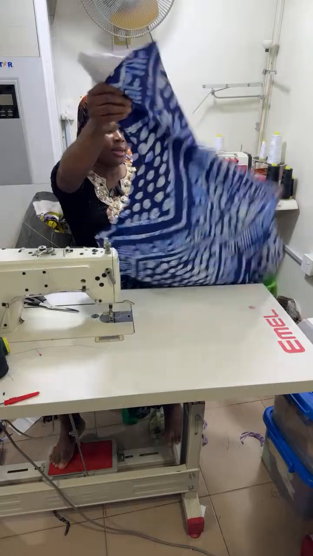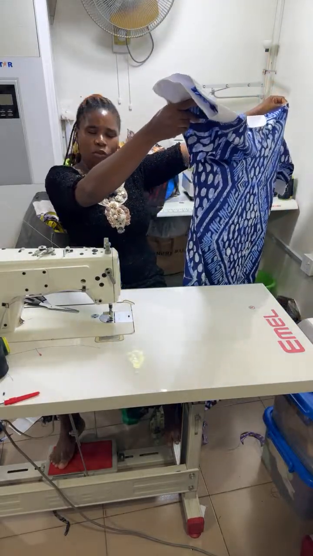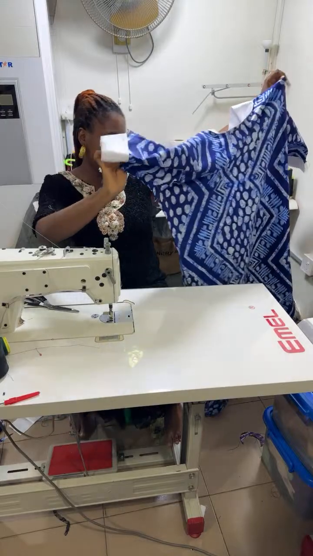So it's ready. I'll go ahead and weave the side now. Then iron and wait for the mannequin for us to see.